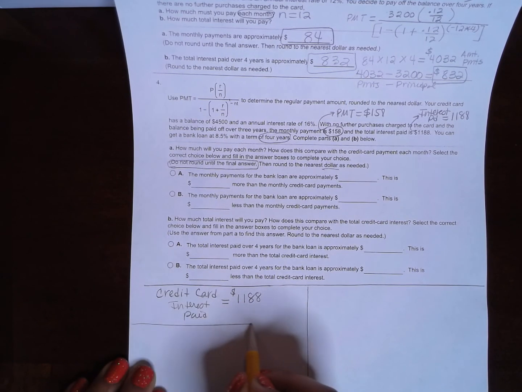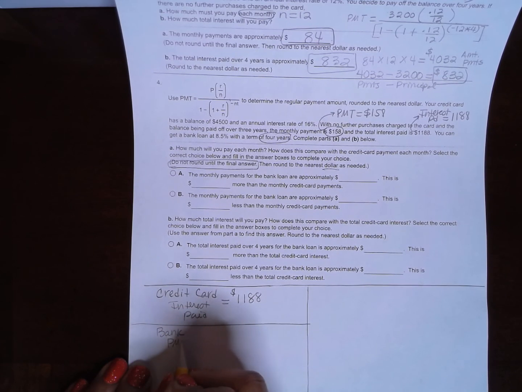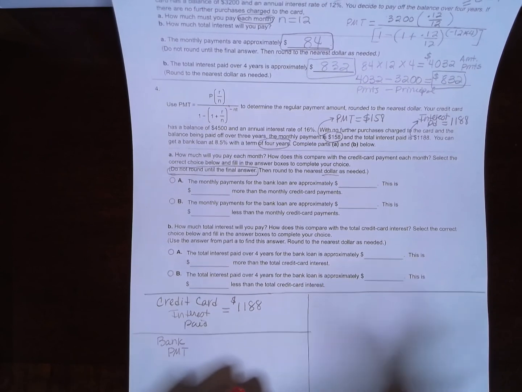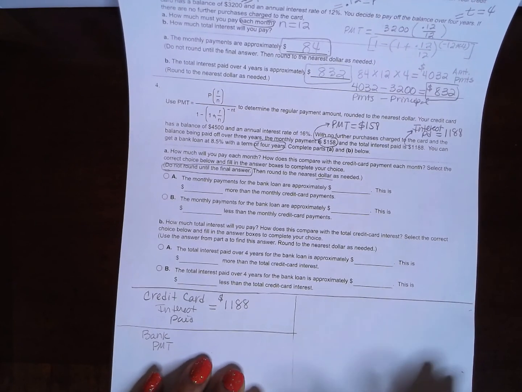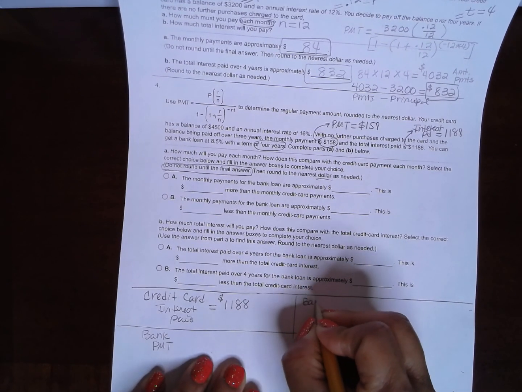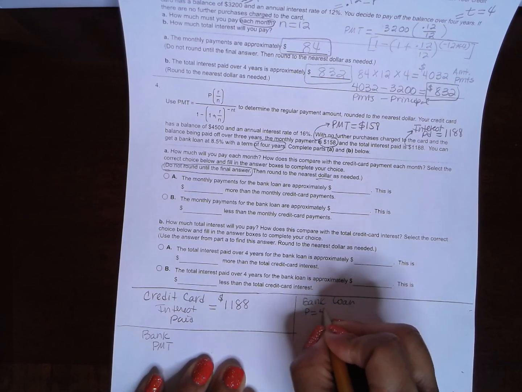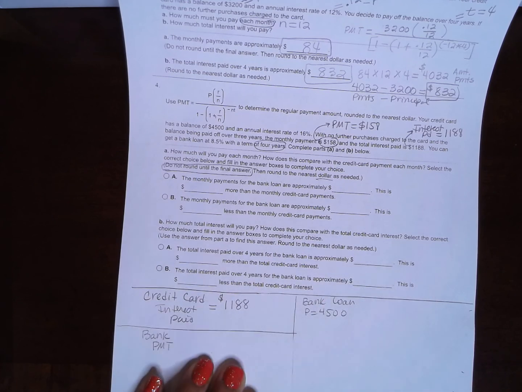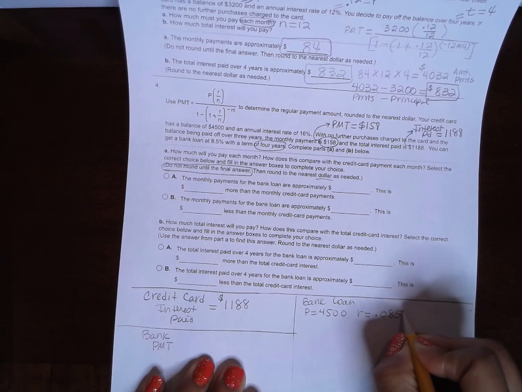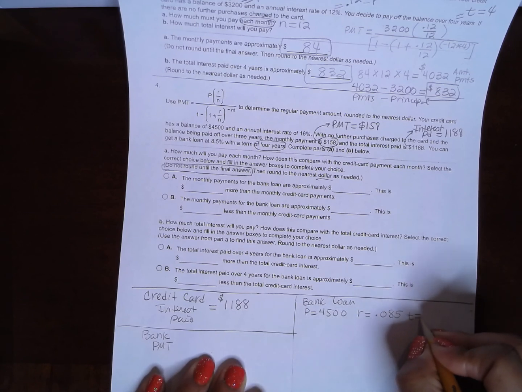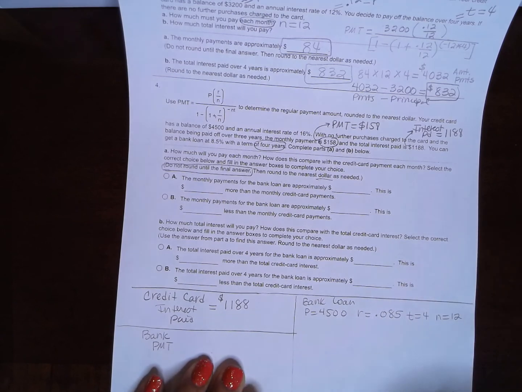Now we're going to get the bank payment. So we have to find out what the bank payment is and how much interest you will pay. The rest of this box here is going to be the bank information. So if you get a bank loan, the principal is $4,500. The bank is giving you the rate of 8.5%, which you will turn into a decimal. The time is 4 years, and you will be making monthly payments. That's why n is 12.